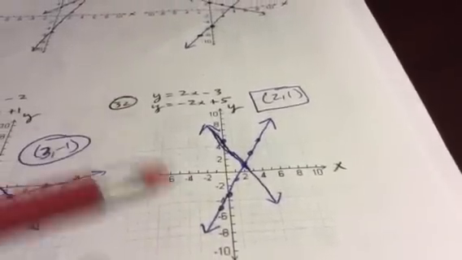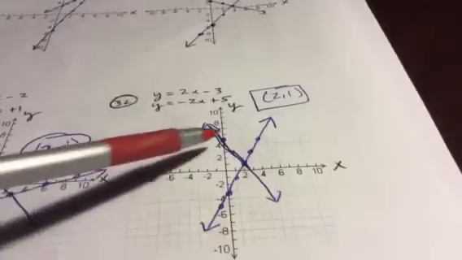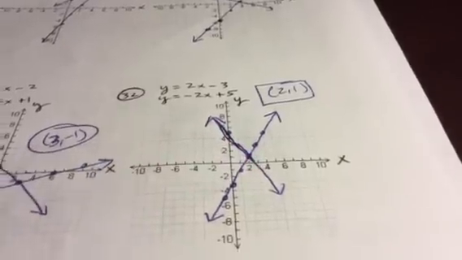And 32, the first one has a y-intercept, negative 3. You go up 2 over 1, up 2 over 1, up 2 over 1. Then they have a y-intercept of 5. You go down 2, 1 to the right, down 2, 1 to the right. They intersect at 2, 1. 33.